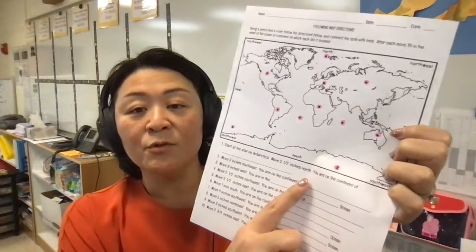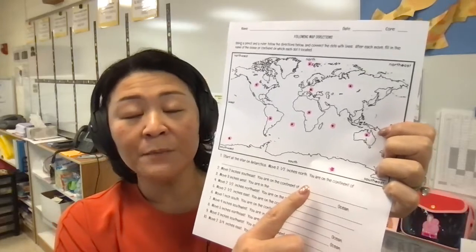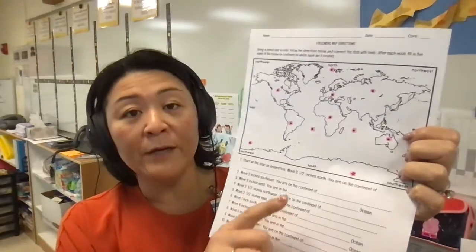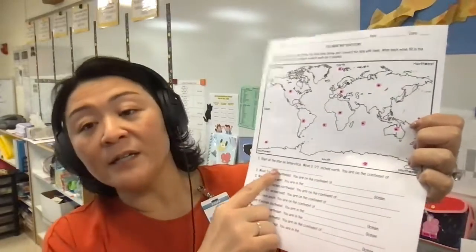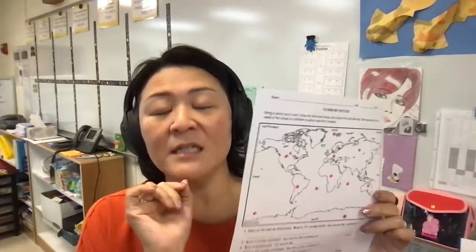And then it's asking you, you are on the continent of, you're going to have to look up in your composition book, or if you know it from your brain already, the name of the continent and write it here. And then after that, you're going to continue to follow. I would recommend you do the lines in pencil. Okay? Try to keep it safe, clean and neat. If you make a mistake, erase well. Okay? And don't press so hard on the pencil so that it makes it hard to erase. So you're going to just follow these in order.